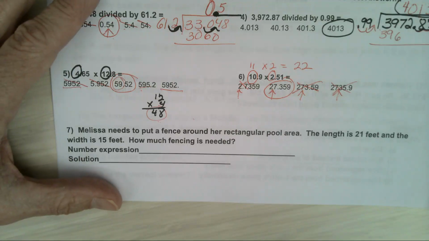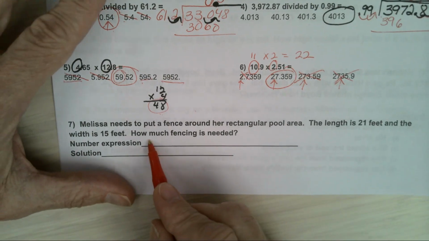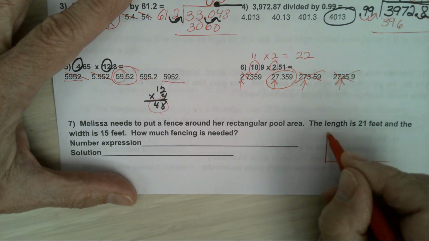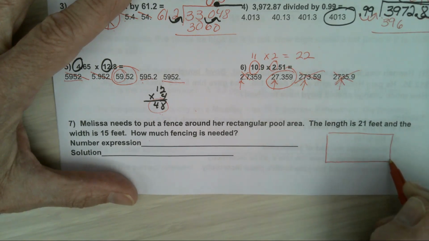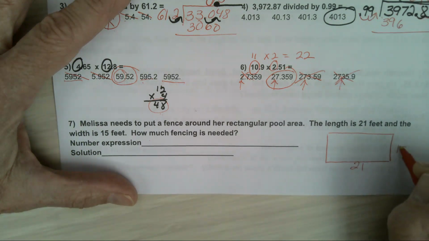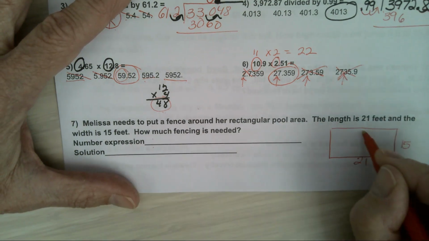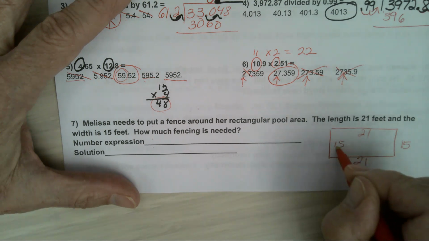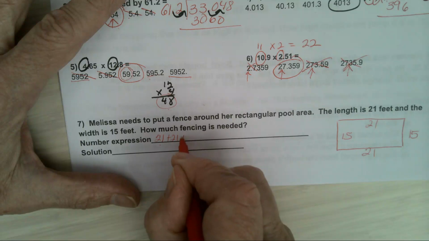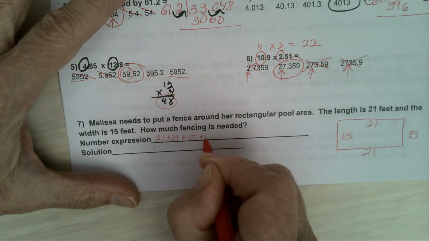In the next problem, it's a fence. I suggest you always draw a picture of what the story problem is about. The length is 21 feet, the width is 15. Write a number expression. Well, you could have 21 plus 21 plus 15 plus 15.